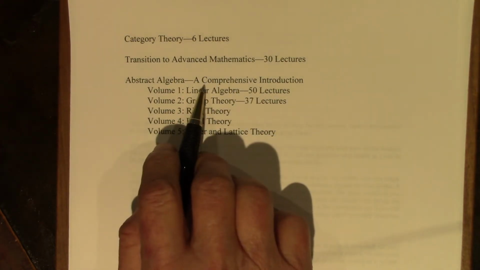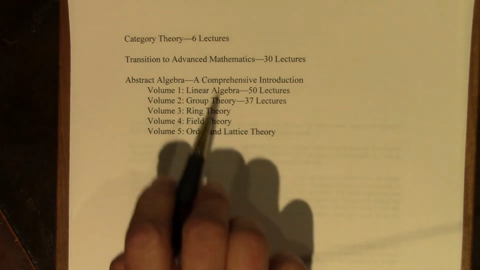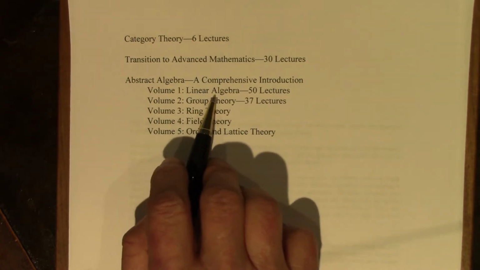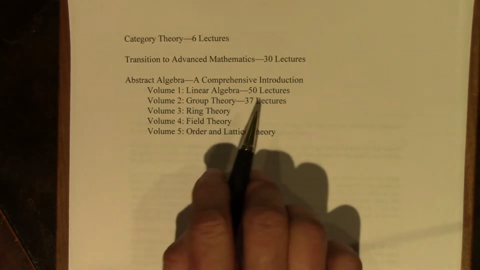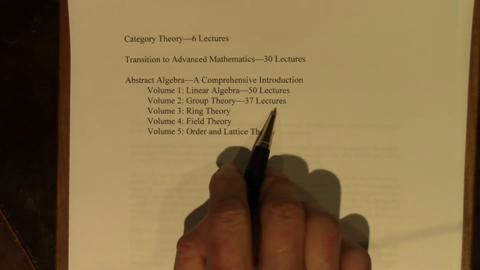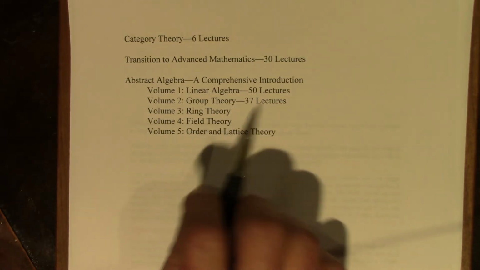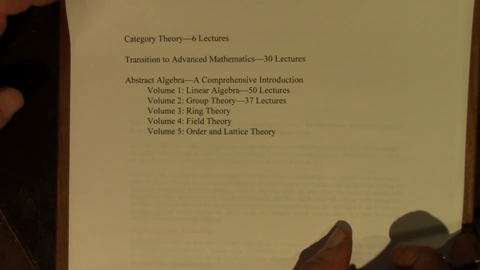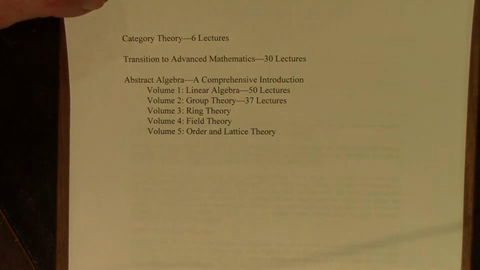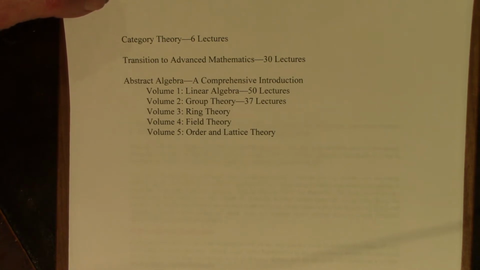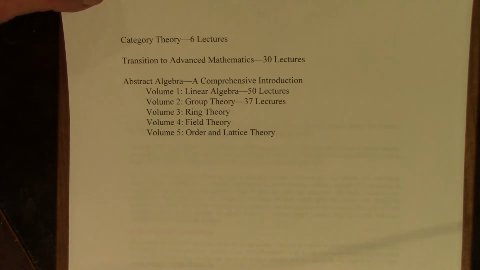Then comes the Abstract Algebra series. The first volume was Linear Algebra. That had 50 lectures. The second volume was Group Theory with 37 lectures. And we come now to the Ring Theory course, which will be, by the way, shorter than the other two algebra courses. Originally, I had intended to do ring and field theory together as a single course, but recently I changed my mind and decided to split the two courses.